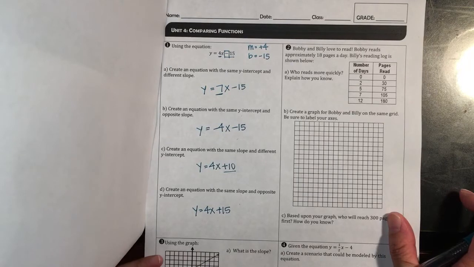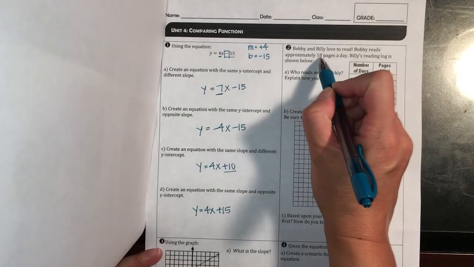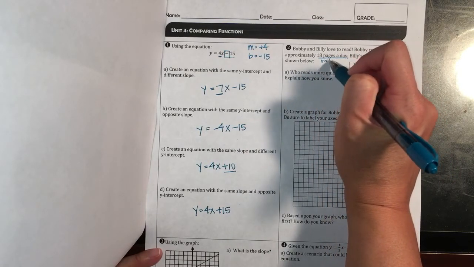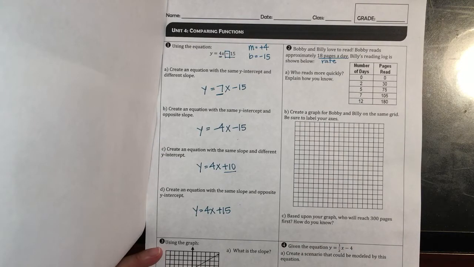Number 2, Bobby and Billy love to read. Bobby reads approximately 18 pages a day. Billy's reading log is shown below. A, who reads more quickly? Explain how you know. So according to this, 18 pages a day is going to be Bobby's rate. So that means he reads 18 a day. So another 18 the next day, 18 the next day, and we keep adding 18 every single time.